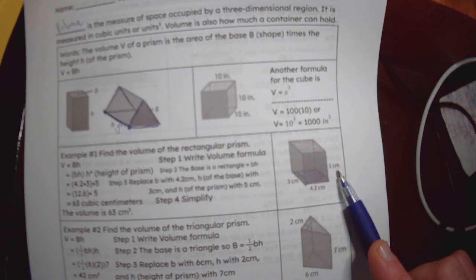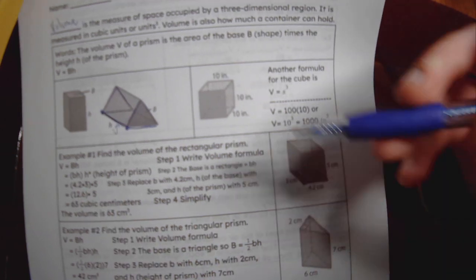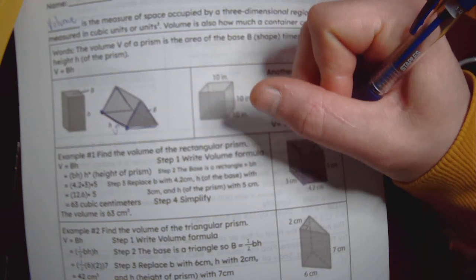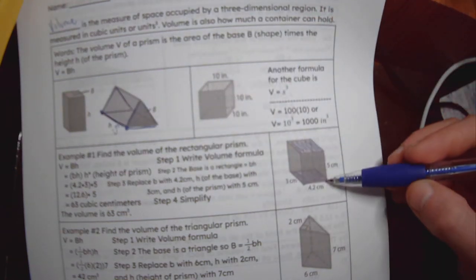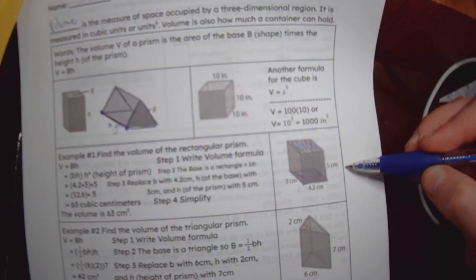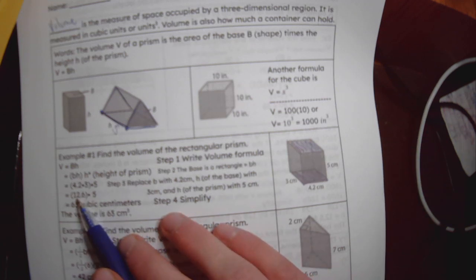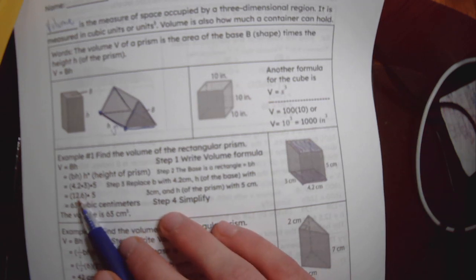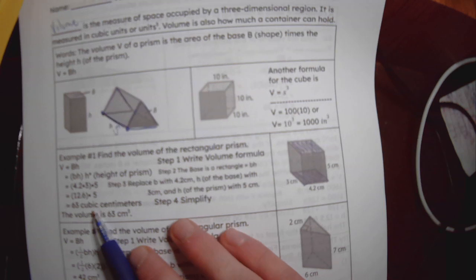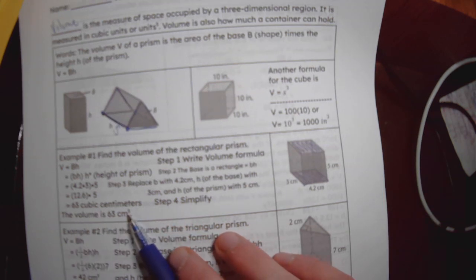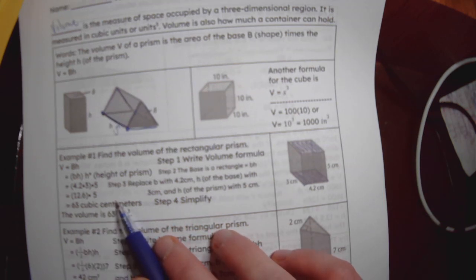And then I would multiply by the height, which is 5. How far is this base to its congruent parallel base, which is up here? Okay, this would be the height, which is 5. And that's how I set it up. I use a calculator to multiply. 4.2 times 3 is 12.6. Times 5 is 63. So the volume is 63 centimeters cubed, or cubic centimeters.